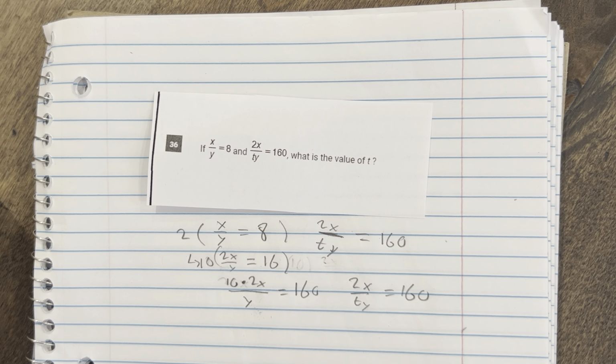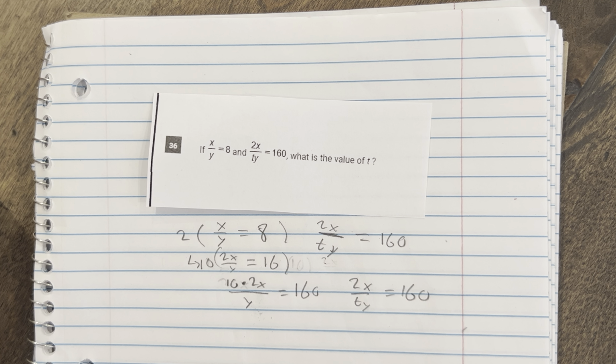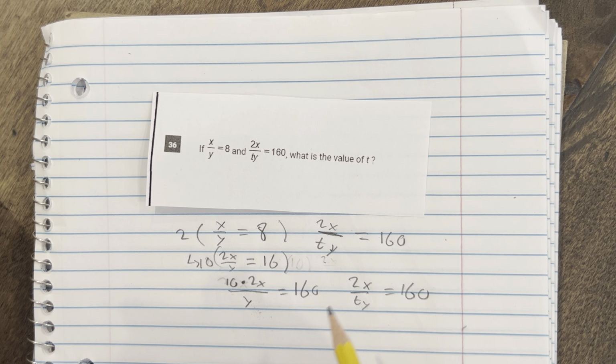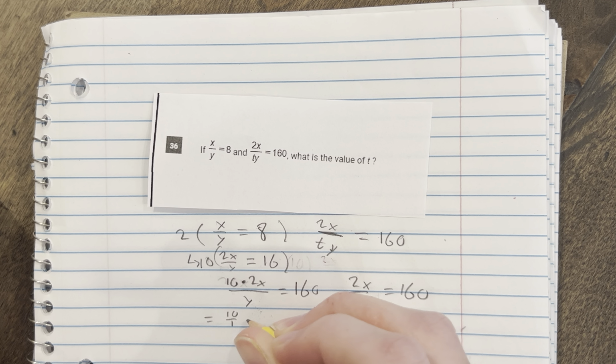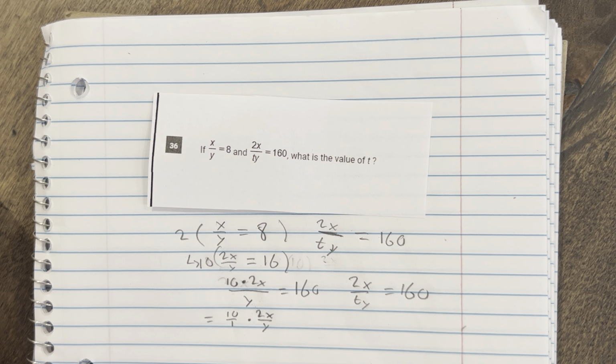So how could we possibly get that 10 to be down here? Well, remember, anytime we want a number to get bigger, we can either multiply it by a large number like an integer, or we can divide by a small number. So multiplying by 10 is actually the same thing as dividing by a decimal, which is 0.1. So let's separate it out, because when we have multiplication on the top, we can separate them into two fractions. So this here equals 10 over 1 times 2x over y.